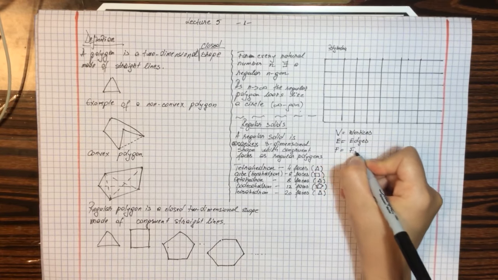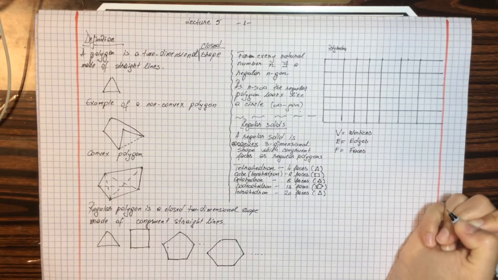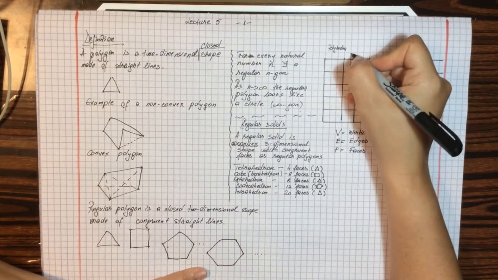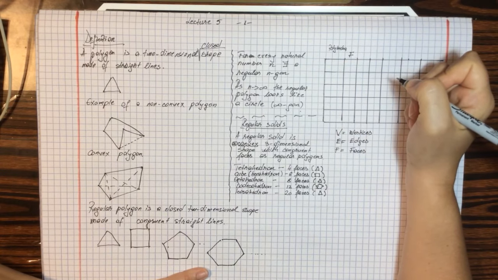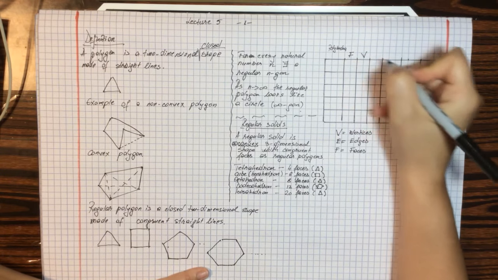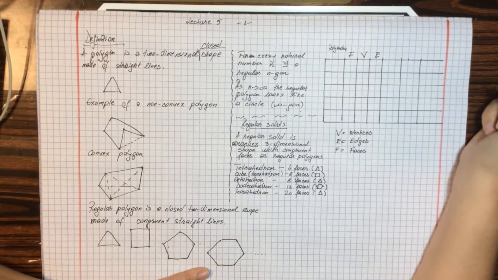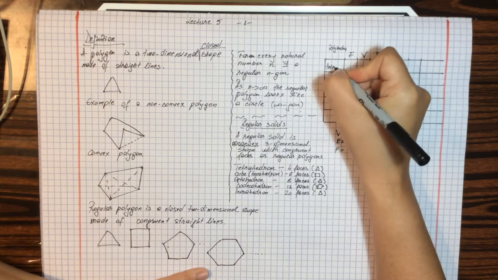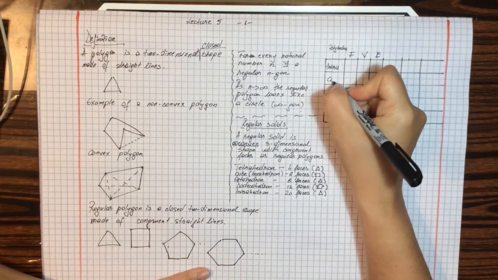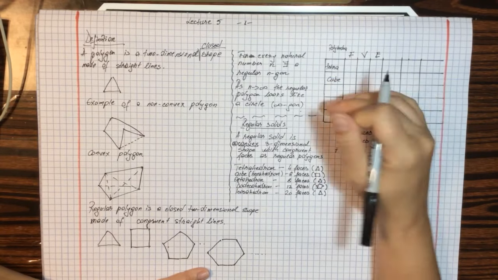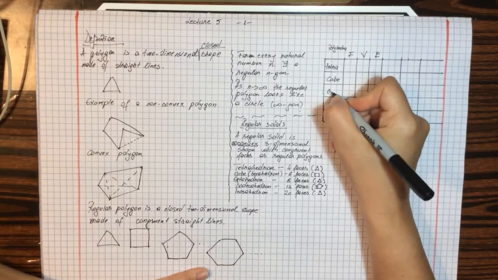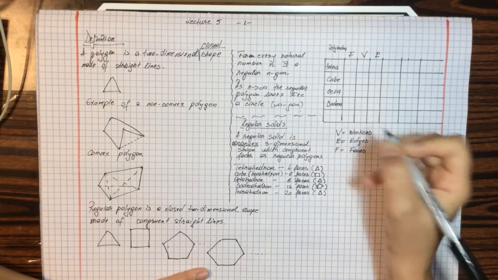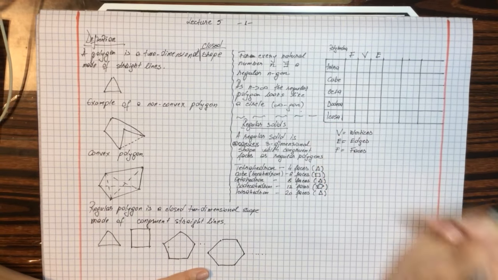F stands for faces of a polygon. Here I will have the number for faces, here the number for vertices, here the number for edges, and this row will be for tetrahedron, that for the cube, this for octahedron, this for dodecahedron, and that for icosahedron. Okay.